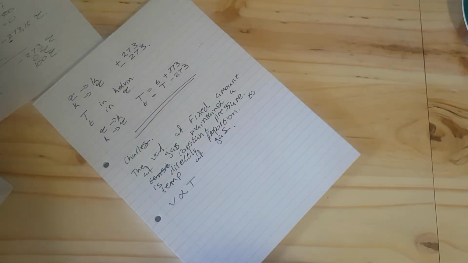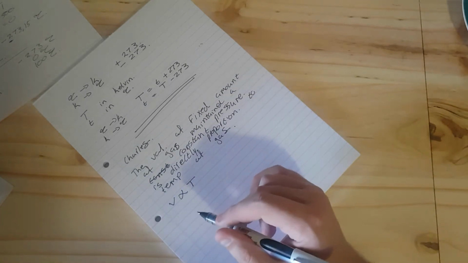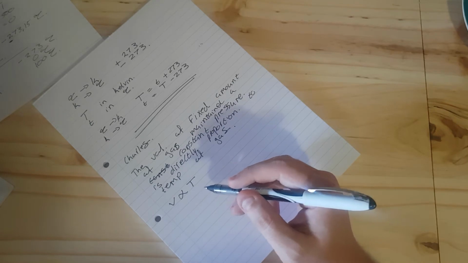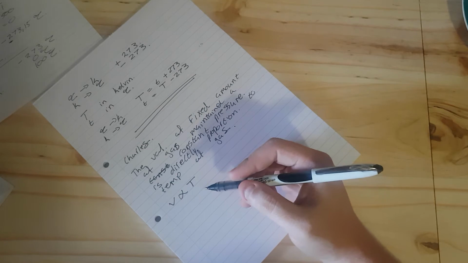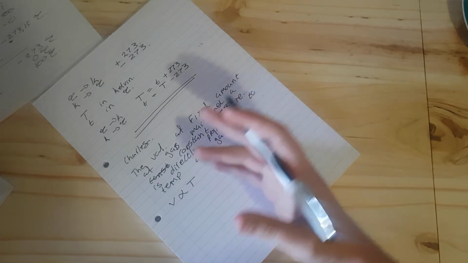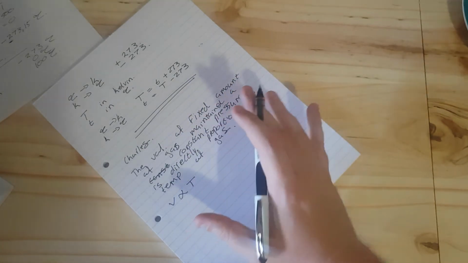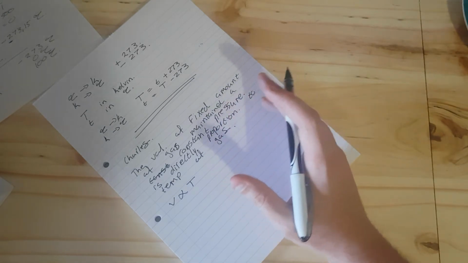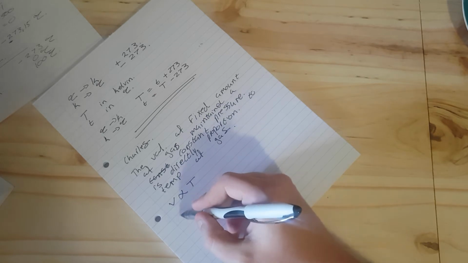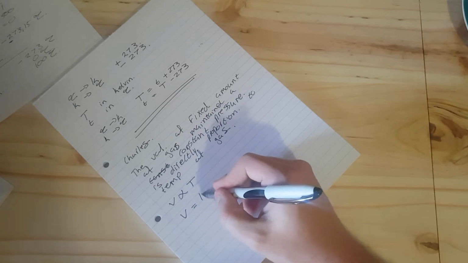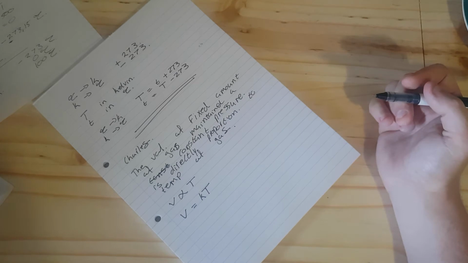That's all. Now, this formula we can move around a little bit. We can also say the same thing as we did with Boyle's law: we move this around a little bit, and we say that the volume is constant, and that gives us V is equal to constant times temperature.